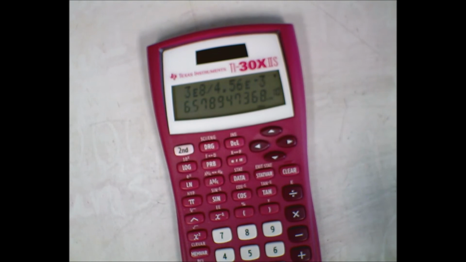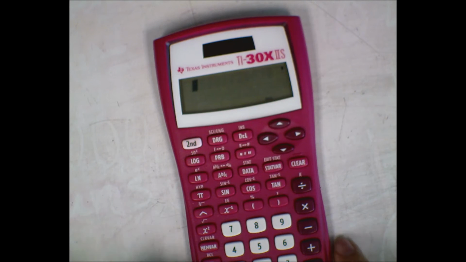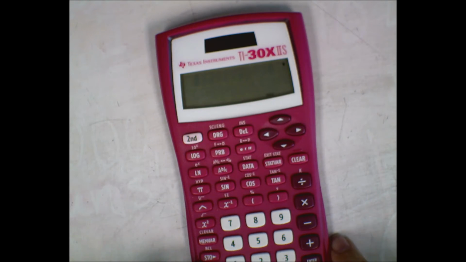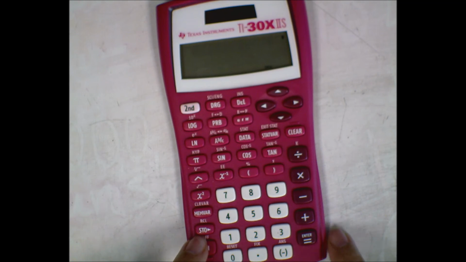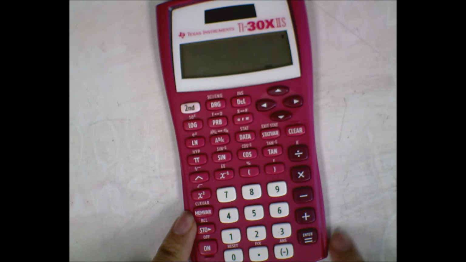Now for memory, this one will have 5 memories. The store button is similar to where it was before. Okay, still has the same letters. Recall is now a second function. And then there's this mem_var key, and I'll show you how to use that in a minute.